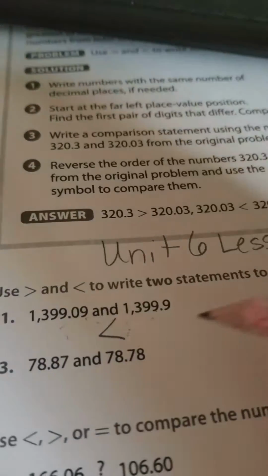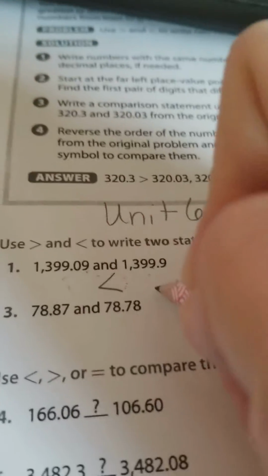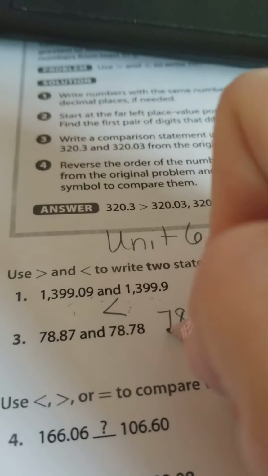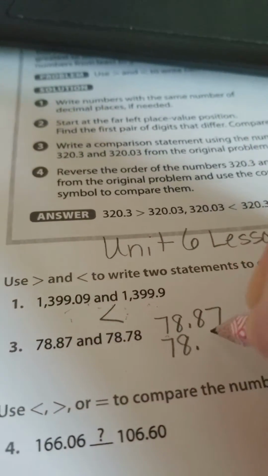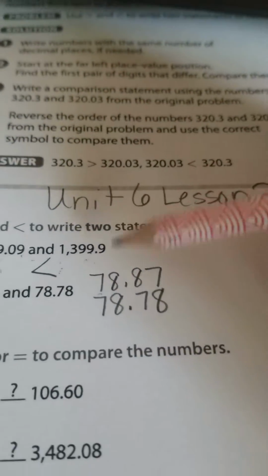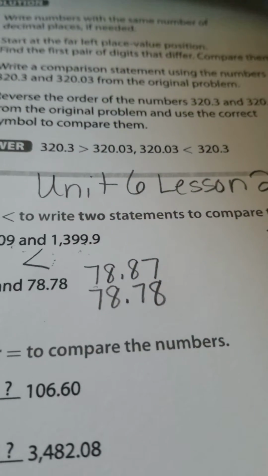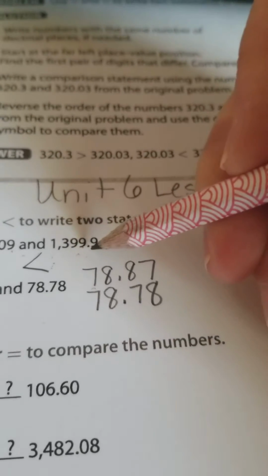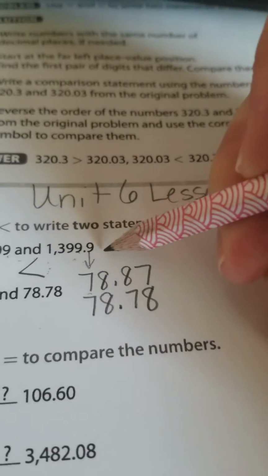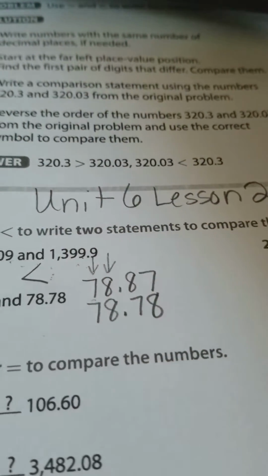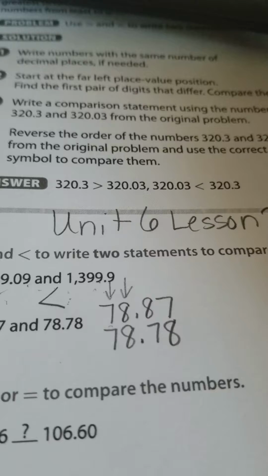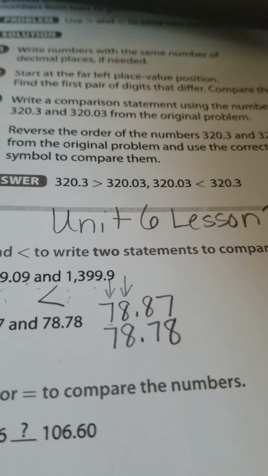Okay? What about number 3? We have 78 and 87/100ths, and we have 78 and 78/100ths. See, they like to give you very similar numbers. You have to look at them very carefully. If I start with my largest place value, my tens is the same. My ones is the same. Neither one of those is helping me to determine if one's greater than and one's less than.